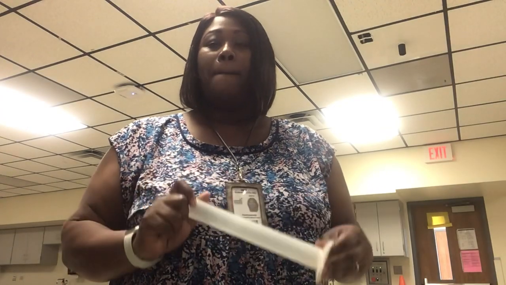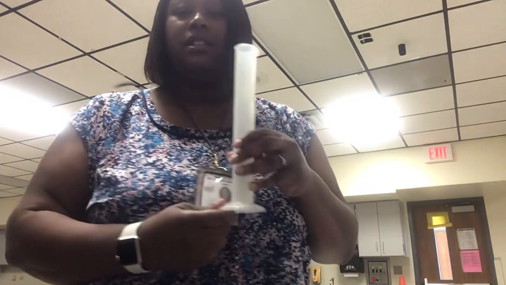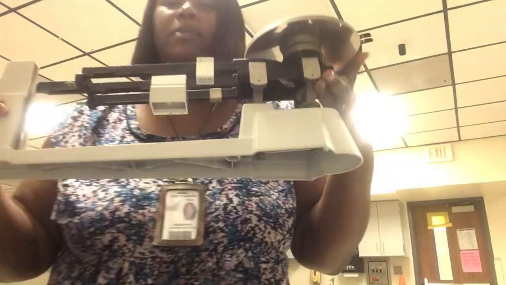You might recognize these tools from our scientific tools lesson when we talked about the tools we're going to use in the lab. So, when we're calculating density, we're going to use the formula mass divided by volume. We're going to use the graduated cylinder to get our volume, and of course the triple beam balance to get our mass.